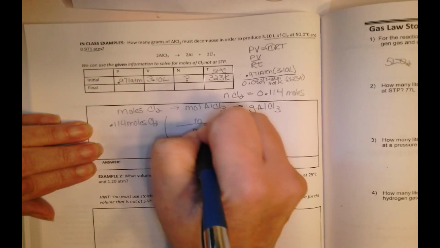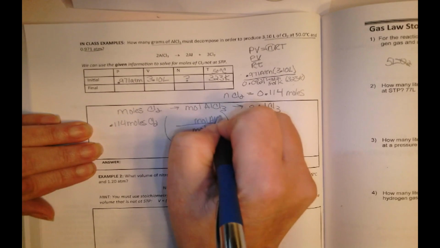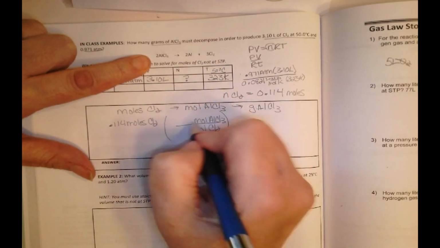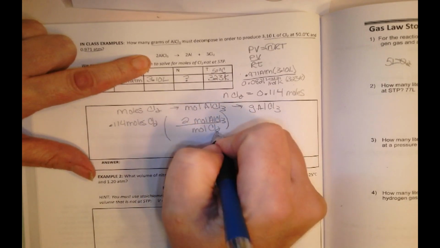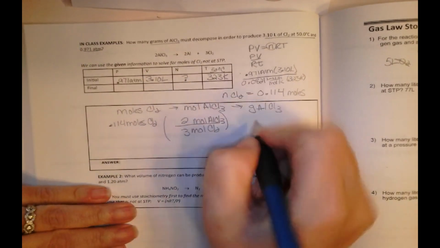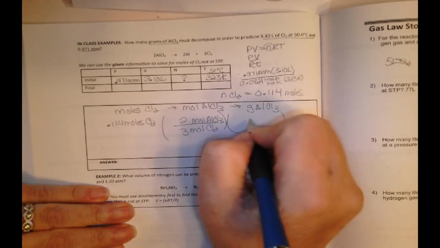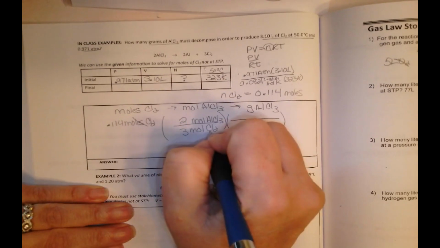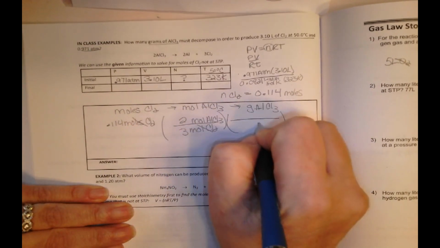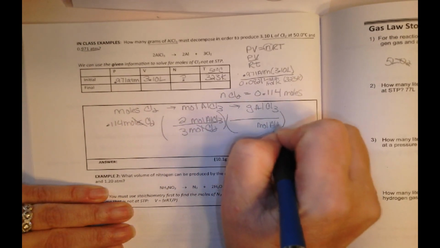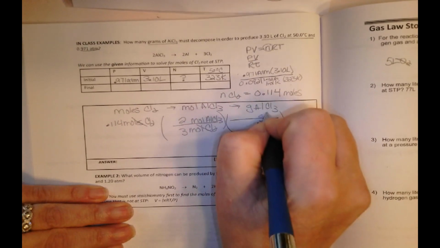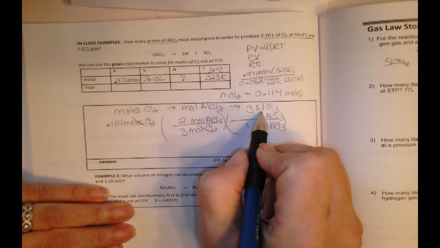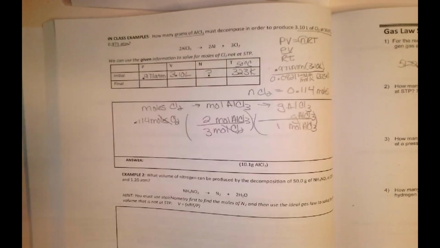I want moles of AlCl3. And I have a balanced equation here. So 2 goes with AlCl3 and 3 goes with Cl2. And now I need to figure out how many grams. So I got rid of my moles of Cl2, and now I don't want moles of AlCl3. I want grams of AlCl3. And for every 1 mole, I have to add up aluminum and 3 chlorines.